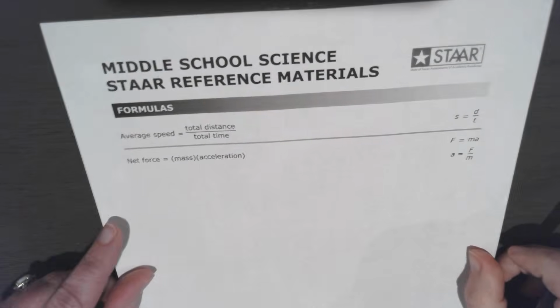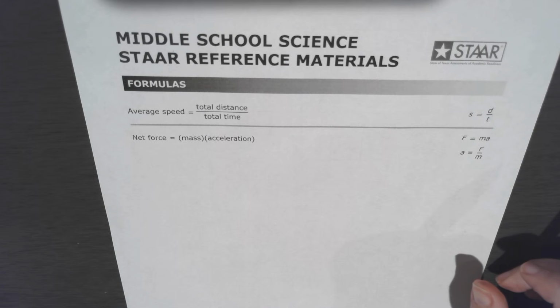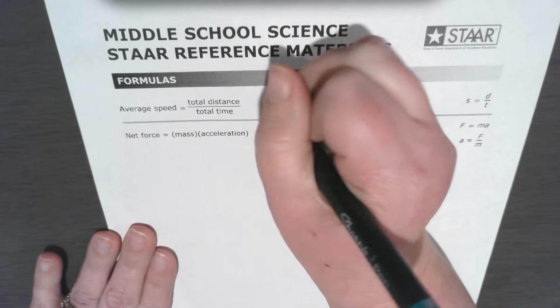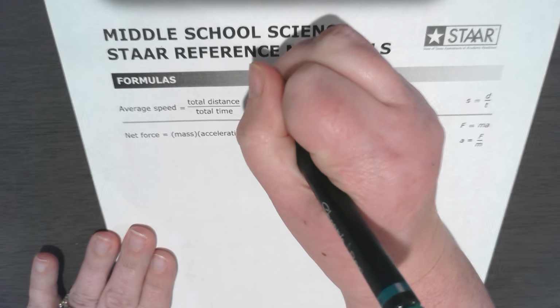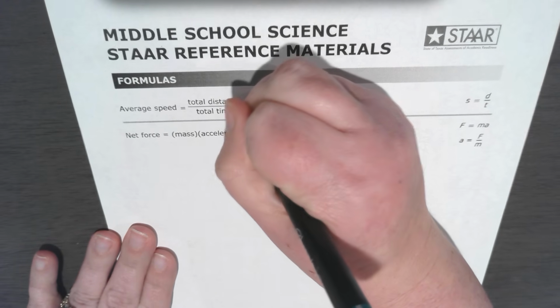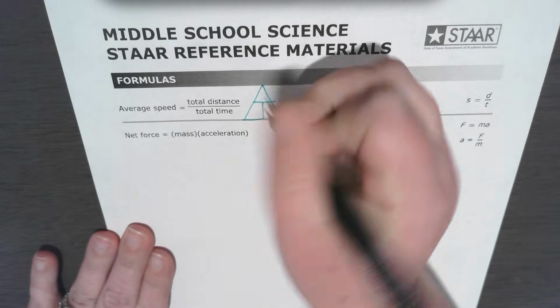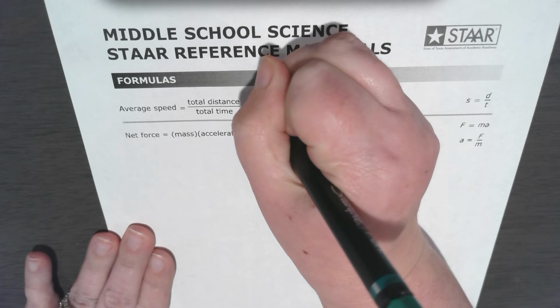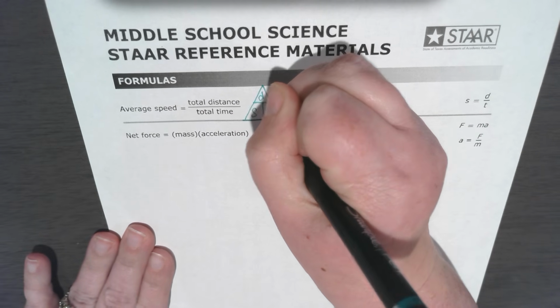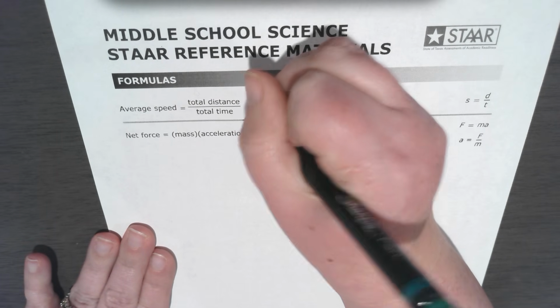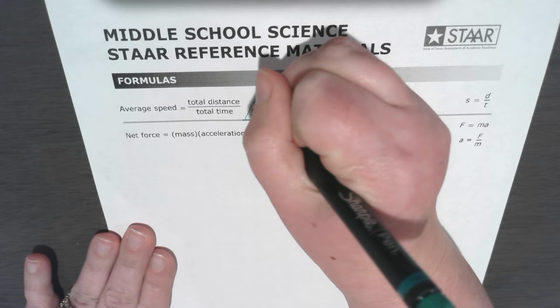All right, now we are going to turn our paper over. And on the back side of our paper, we're going to start with a formula triangle. This one is for our speed formula. So we're going to write speed equals distance divided by time. When they're next to each other, we multiply. When they're on top of each other, we divide.